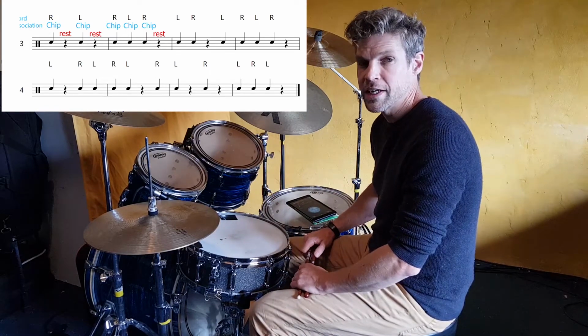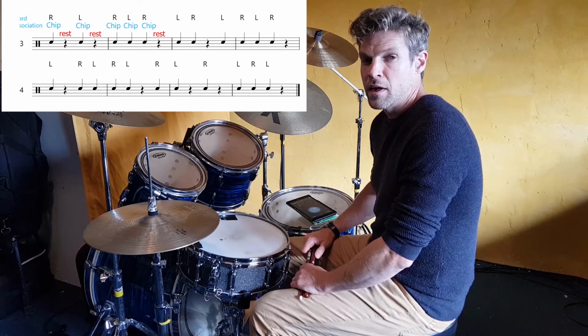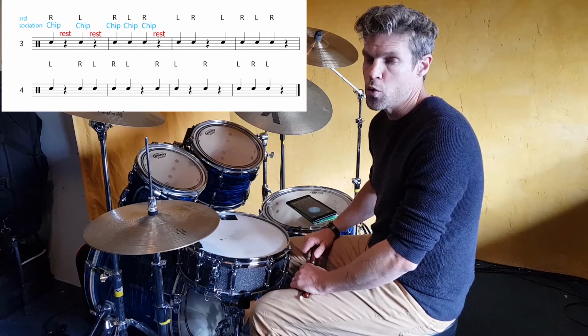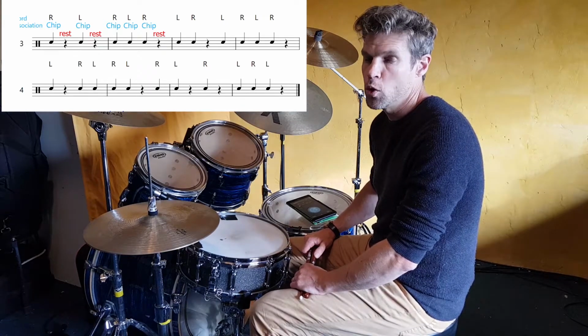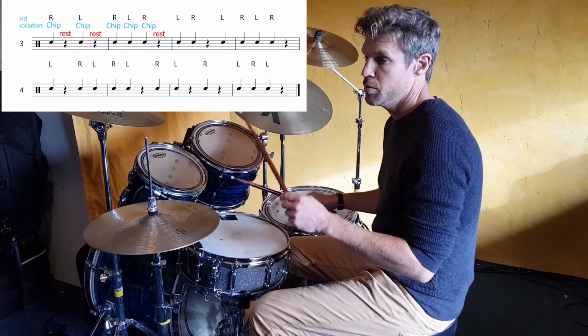The other thing we can see in line 3 is the word association. As well as counting the 4 counts in the bar, we can also associate words with the rhythms. And for a quarter note, I use the word chip. So I just say chip, rest, chip, rest, chip, chip, chip.